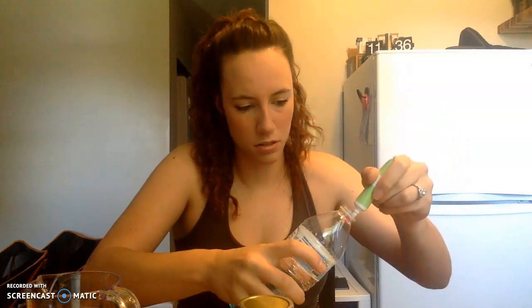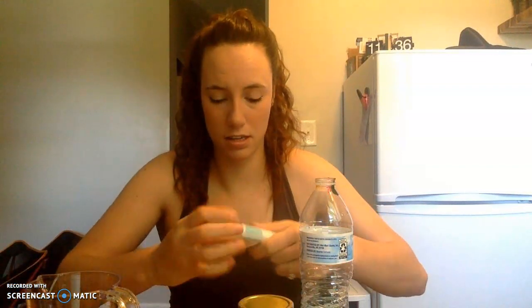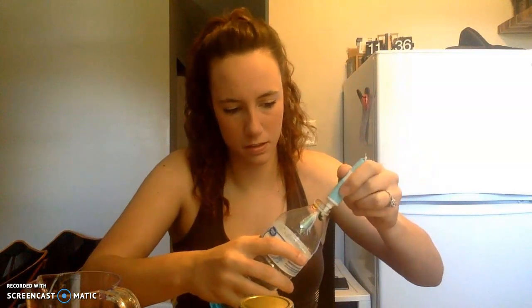I'm using yellow on one side. We're going to do pink. Ooh, if I can get the green open, we're going to do green and blue. I might have to add a little bit more yellow. Blue. And as you can see, that is just right there on the rim. Hopefully it doesn't pour down.